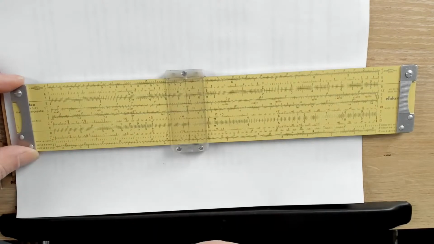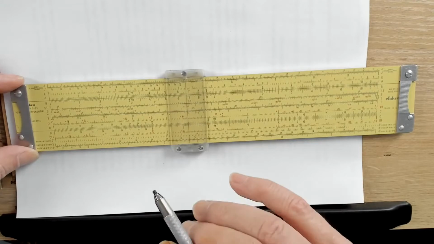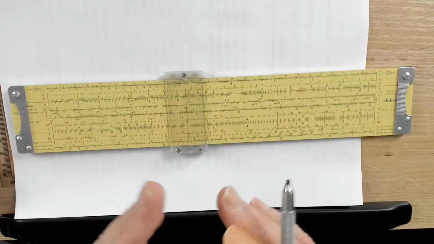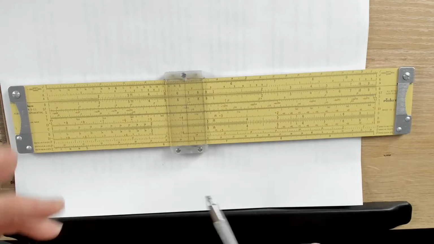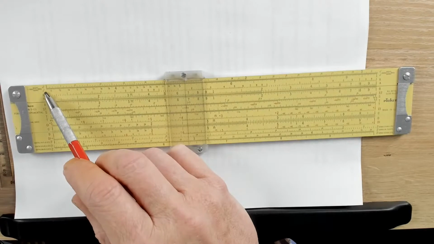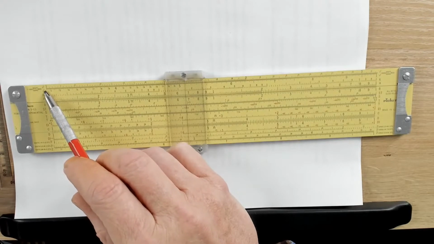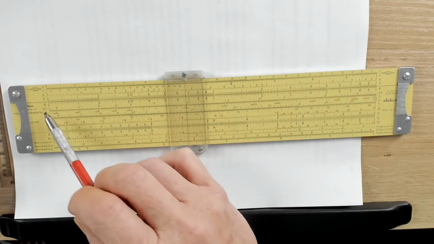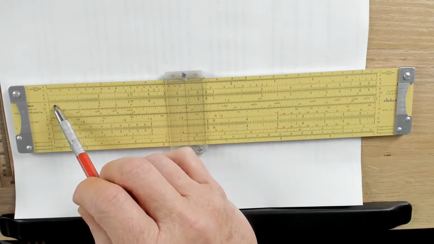One of the things that you can do with a slide rule, and we do with the LL scales, is we take one long scale, and then we divide it up into manageable pieces. That's what this is. The scales here on top that are square root scales are twice the size and cut in half of the AB scales.